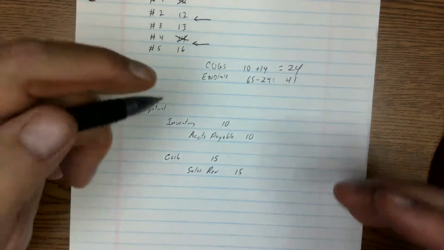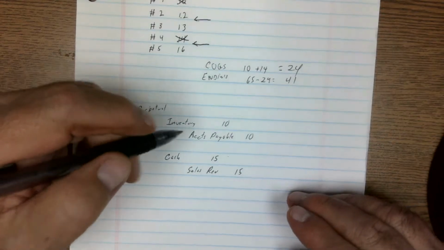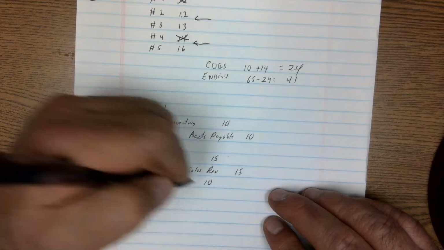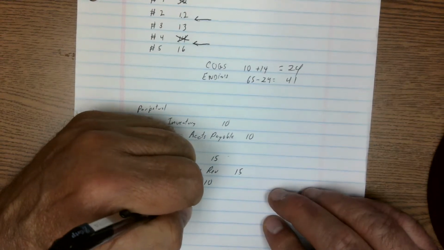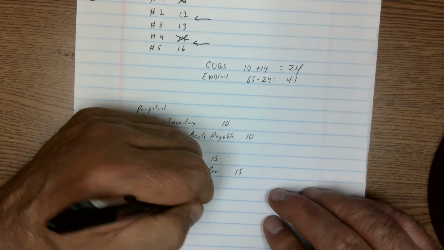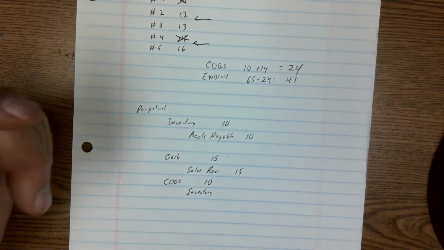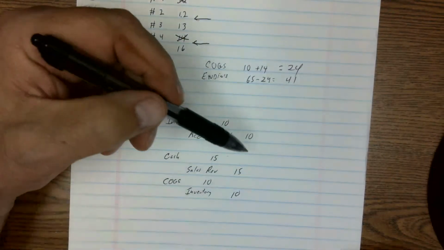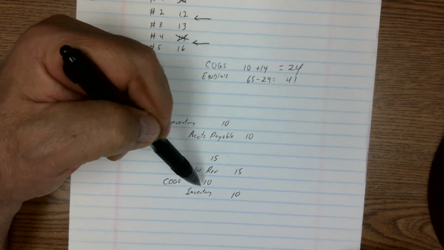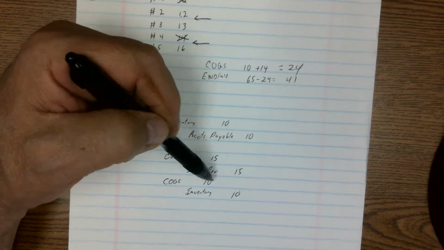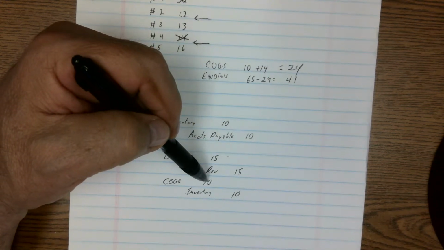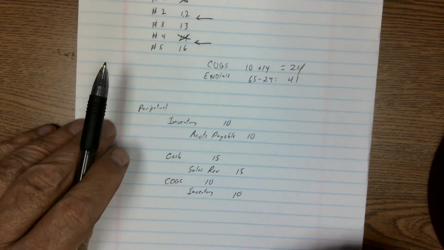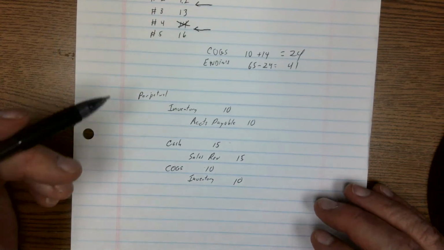But then I have to remember this is perpetual, so I'm keeping track of that. So now I've got to do my cost of goods sold 10, and my inventory goes down. So we're assuming in this case it's FIFO, first in, first out, 10. And so my revenue minus my expense, cost of goods sold is an expense, revenue minus my expense is my gross profit. All right, sales minus cost of sales gives me my gross profit. So that's the perpetual method.